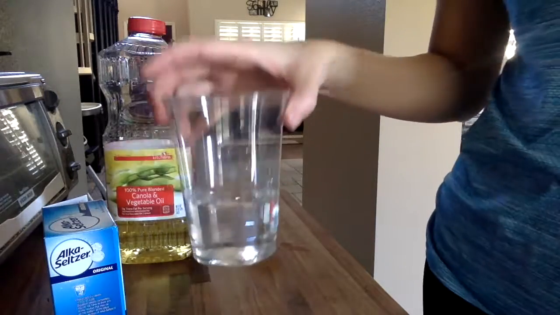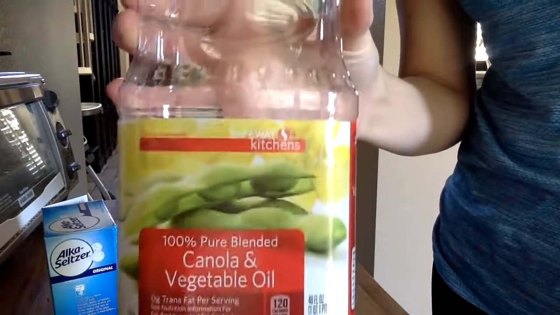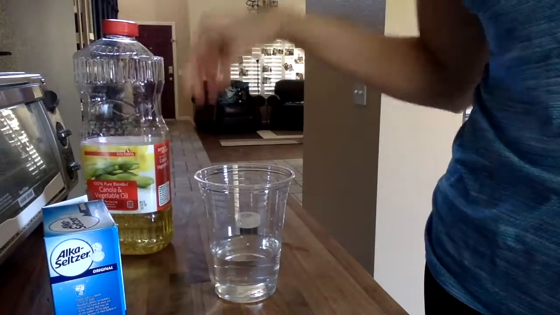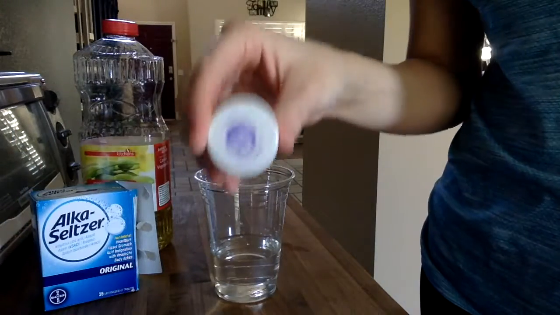Today we're learning how to make our own lava lamp. So I'm going to use water, I've already put in the cup, vegetable oil. I'm going to also use Alka-Seltzer, and I'm going to use a little bit of food coloring.